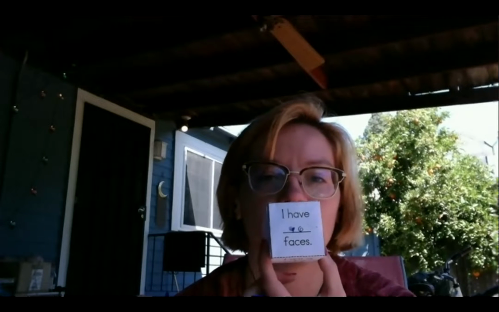So you're going to take a moment, count how many flat pieces are on each of your shapes. I've got 1, 2, 3, 4, 5, and 6 for a cube. So then I'm going to write on my cube that it has 6 faces.